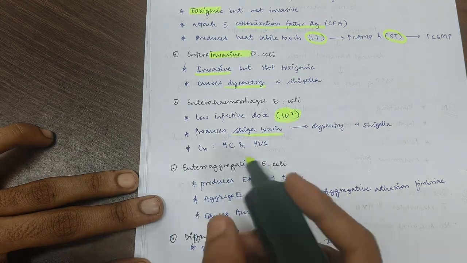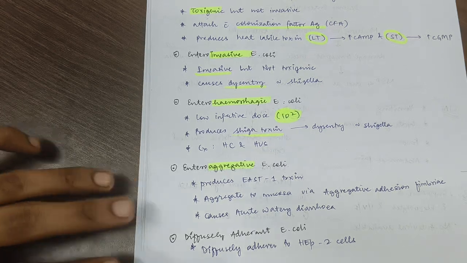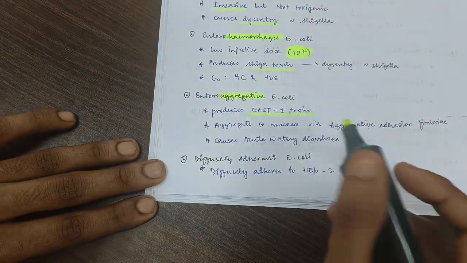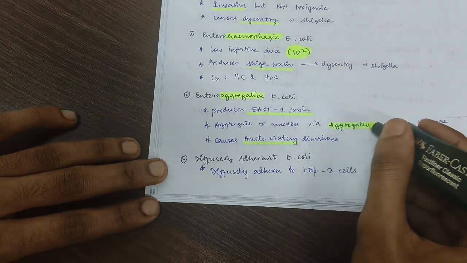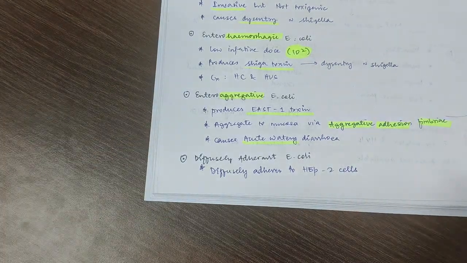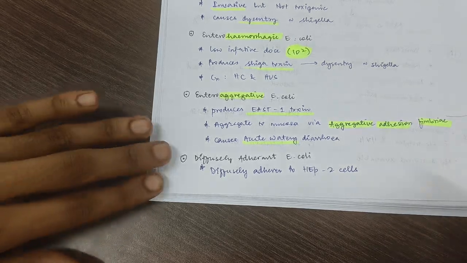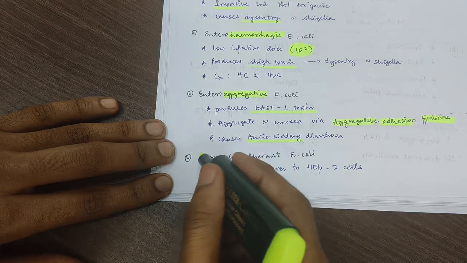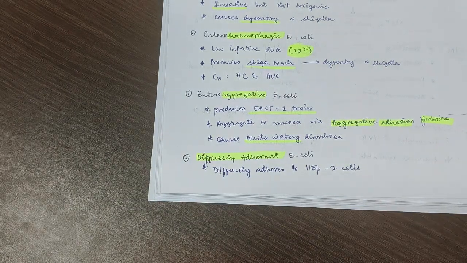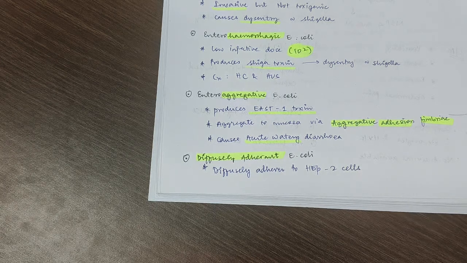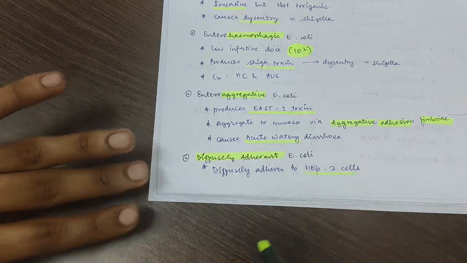Then enteroaggregative E. coli produces yeast 1 toxin, leading to acute watery diarrhea, using aggregative adhesion fimbriae, AAF. Last is diffusely adherent E. coli. Diffusely it is going to adhere to the intestinal epithelial cells. Diffuse adherence is seen, and that will cause the same as aggregative, leading to acute watery diarrhea. HEp-2 cells are seen here.